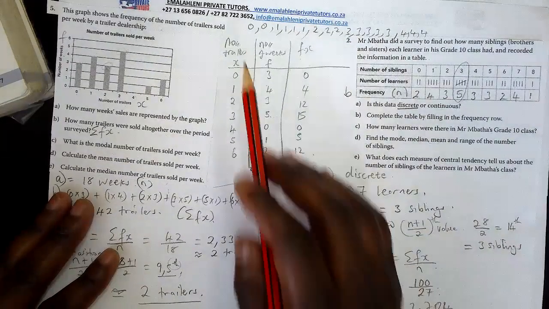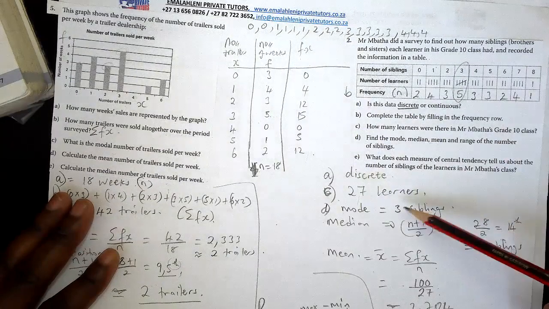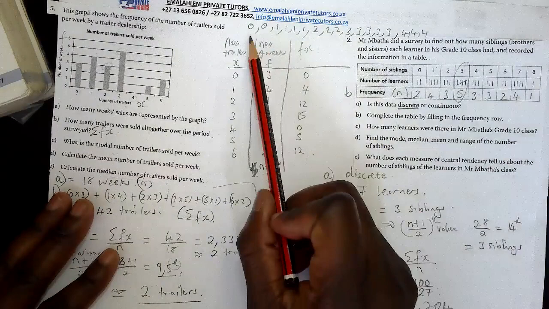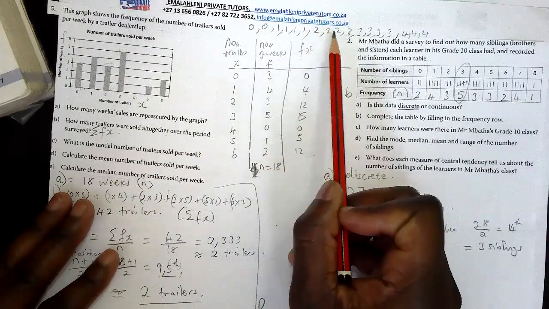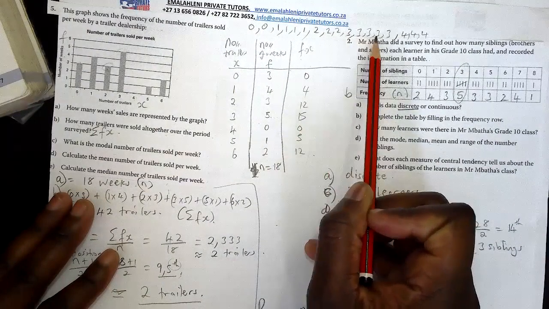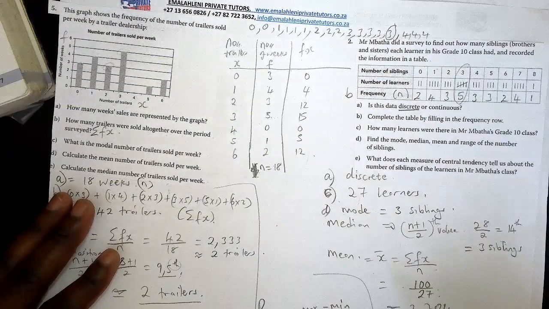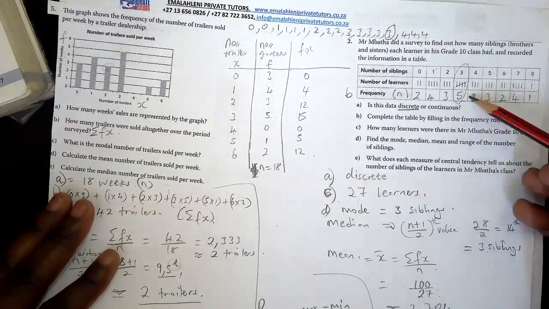So now when you're looking at the median, the 14th value, we are going to count 1, 2, 3, 4, 5, 6, 7, 8, 9, 10, 11, 12, 13, 14. So the 14th value is our median. That becomes our 3. So that's what I was saying. It's lying there, because of how you represent the data here.